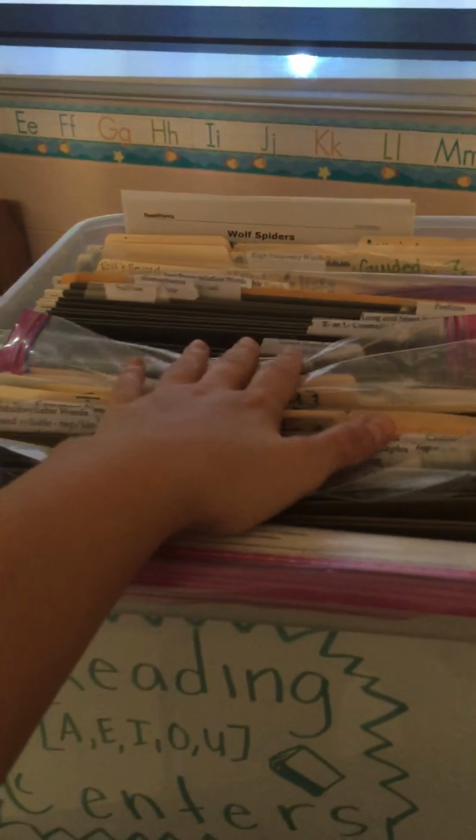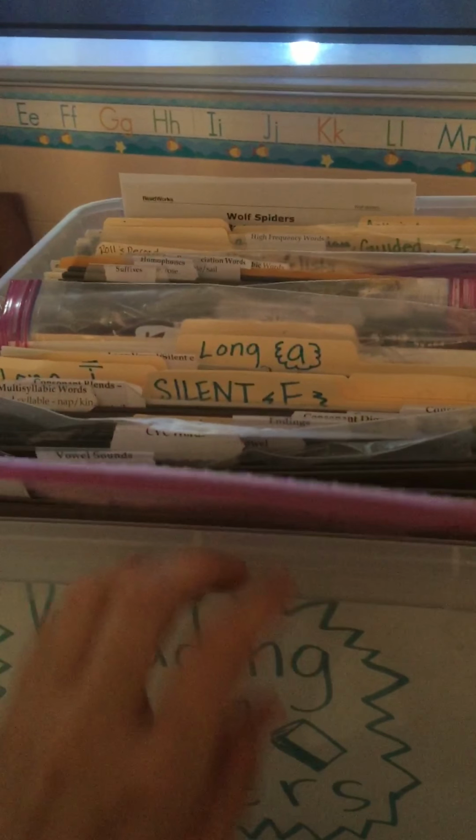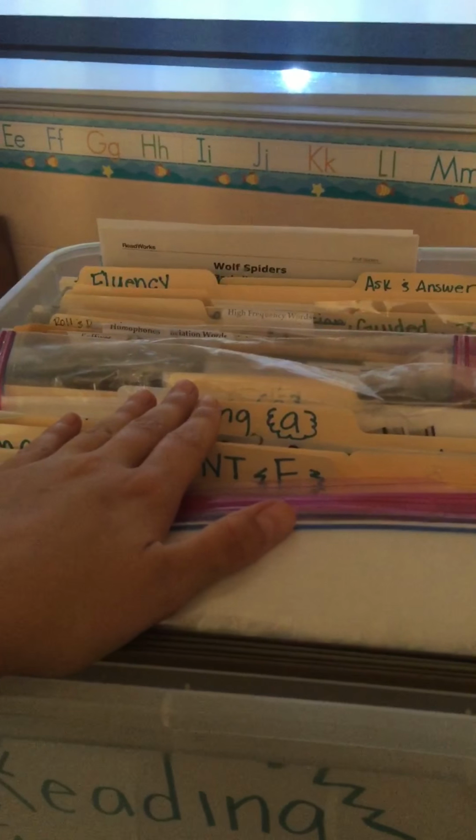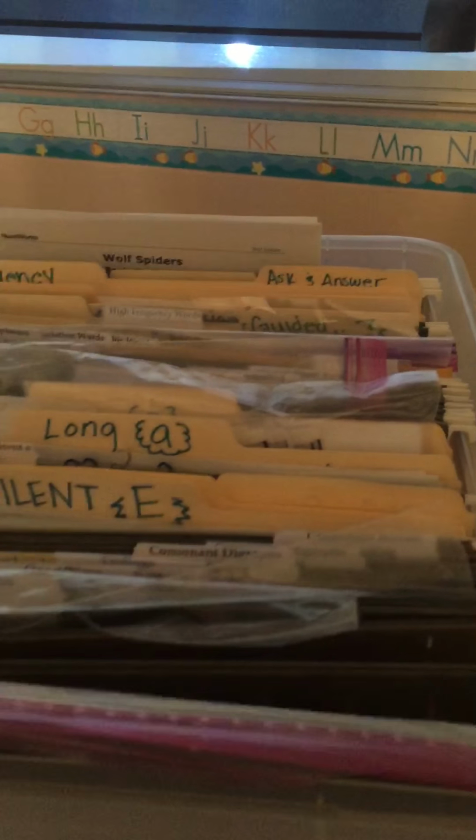There are a lot of really fun games in here. And you can see that I do have some kindergarten level stuff, and it goes all the way up almost until third grade. We have guided reading back here, and then ask and answer. So those are a little bit more difficult skills. But some of my students are doing really, really great with that and have already moved all the way up to the back.